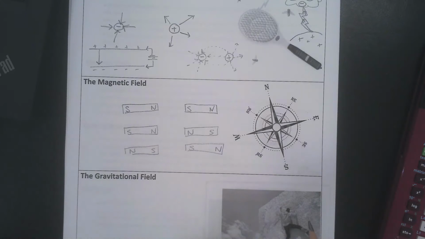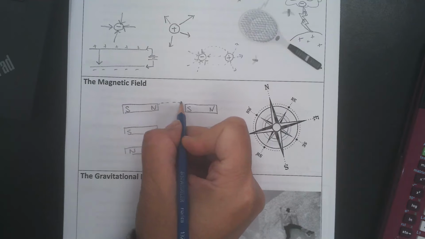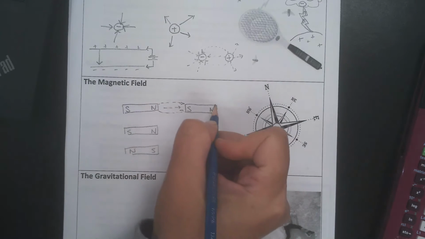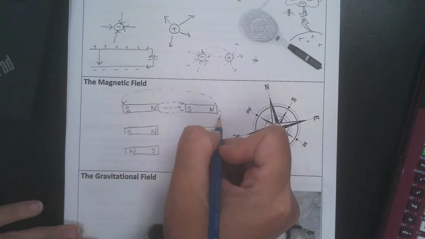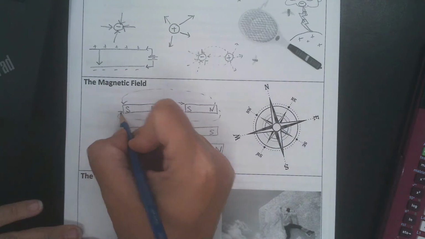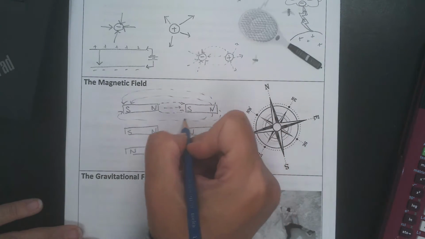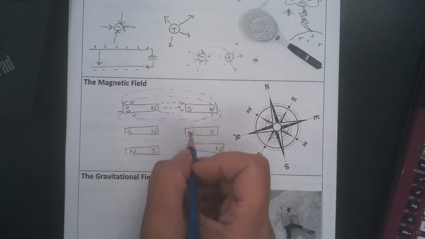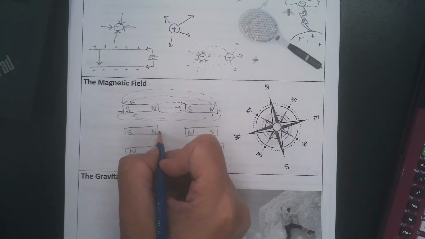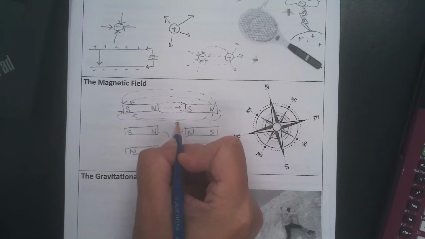Okay, when we're looking at a magnetic field, it flows from the north to the south. So from the north to the south. When we see opposites, because this flows out away from north, we see a repulsion.